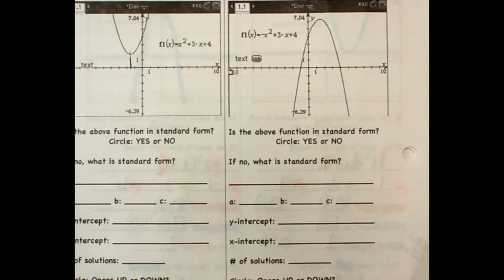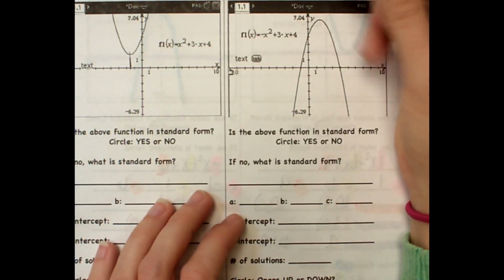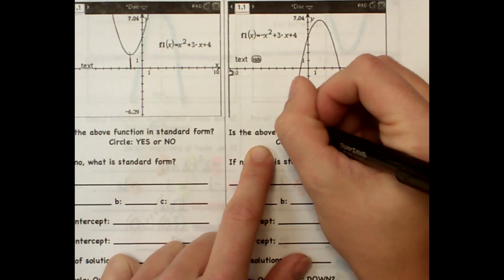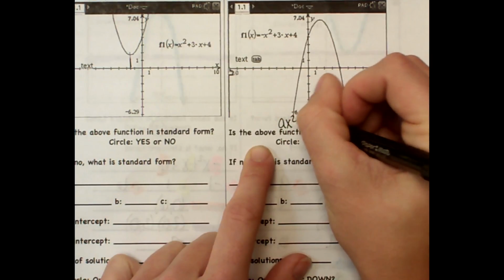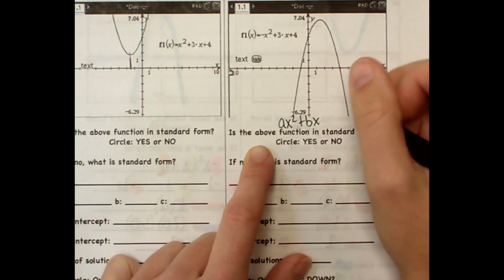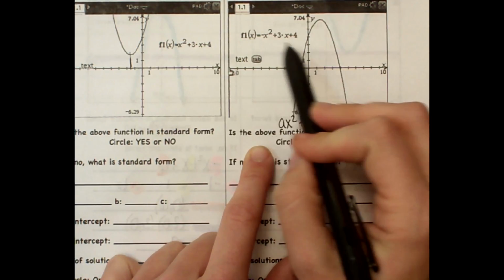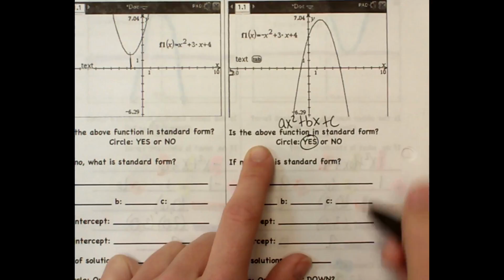Looking at your second problem on quadratic attributes for day 2. It says, is the above function in standard form? What we need to remember, standard form is ax squared plus bx plus c. So in this case, looking, this one is in standard form.